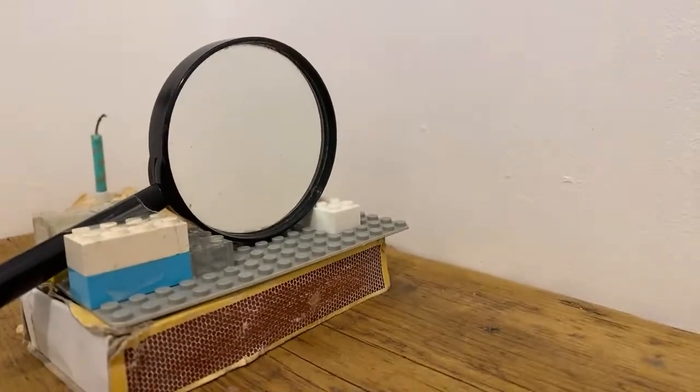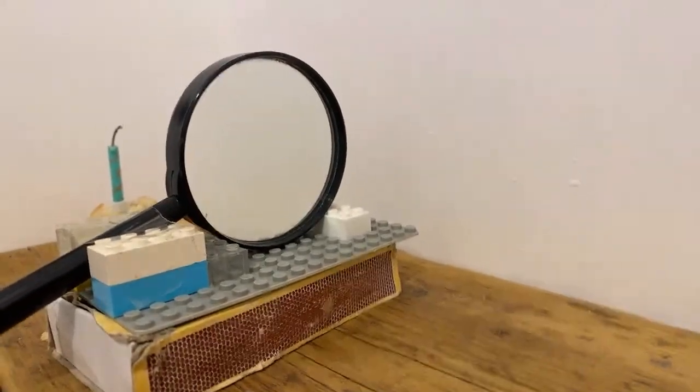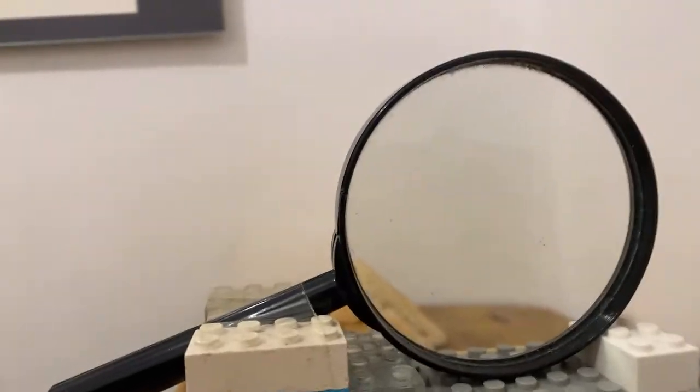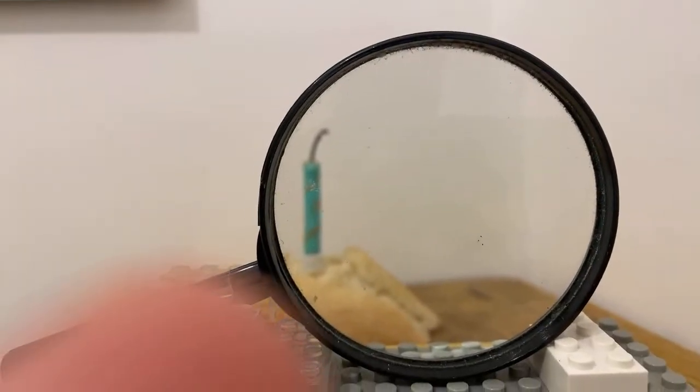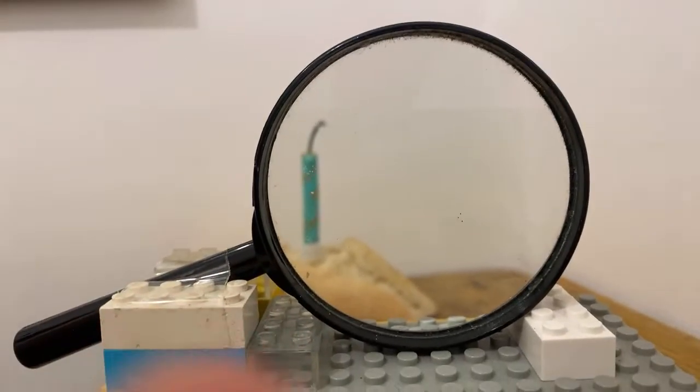So I've got a magnifying glass here, and you might be like, I know how magnifying glasses work. Yes, I know you do. I know you think you do. I used to think I knew how magnifying glasses work as well. They magnify things, don't they? They make them bigger. That's one of the things that they do.